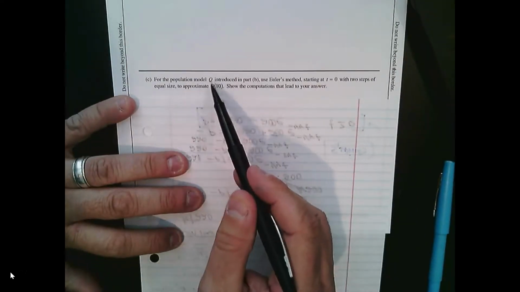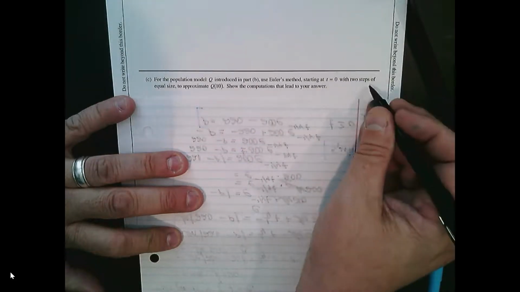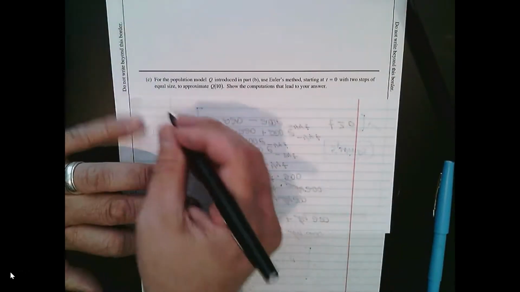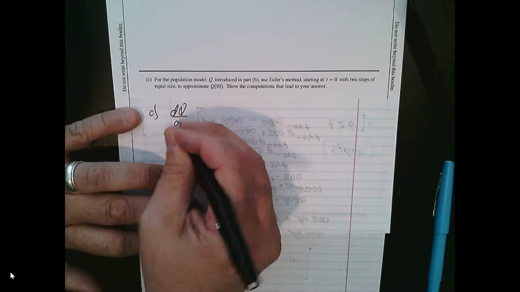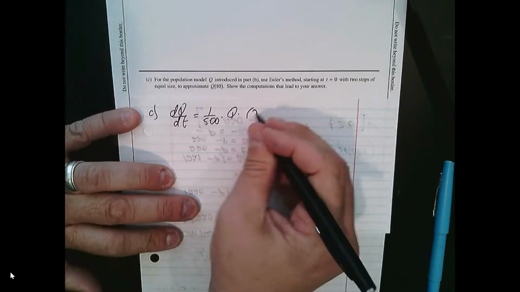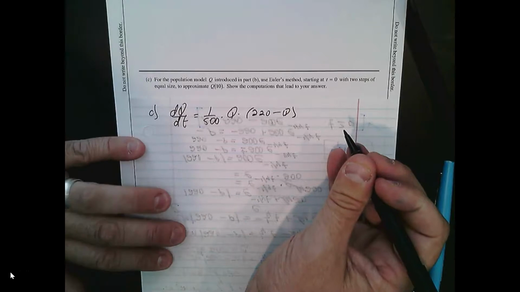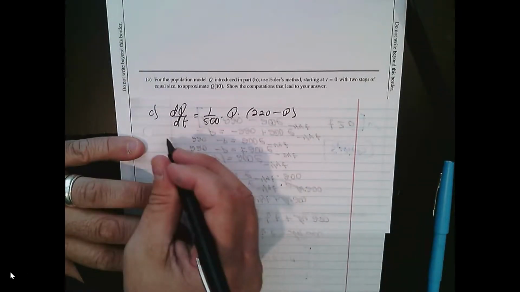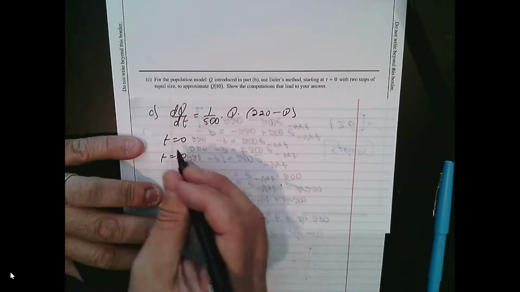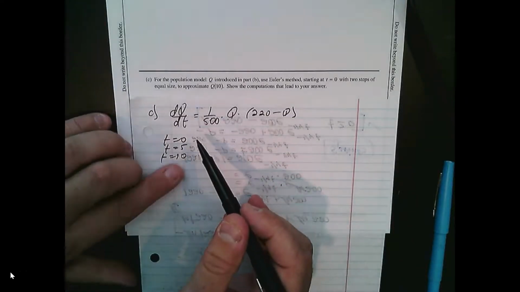All right, here we go. Part C. For the population model Q introduced in Part B, use Euler's method starting at t equals 0 with 2 steps of equal size to approximate Q of 10. So we know that dQ/dt is equal to 1 over 500 times Q times 220 minus Q. Euler's method, we're going to start at t equals 0, and we need to get to t equals 10 with 2 steps of equal size. So we're going to stop off at time t equals 5.